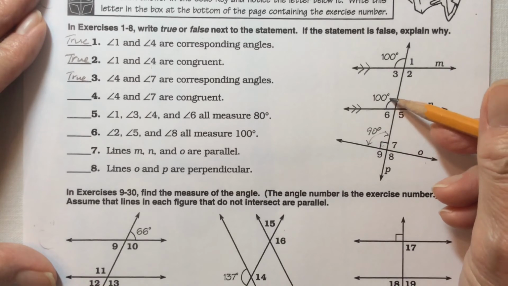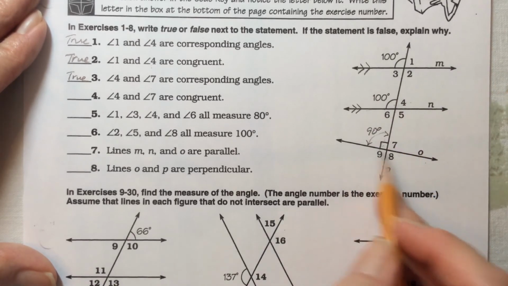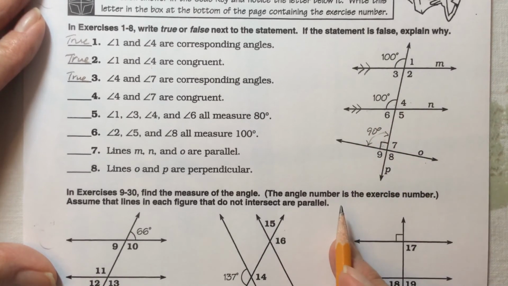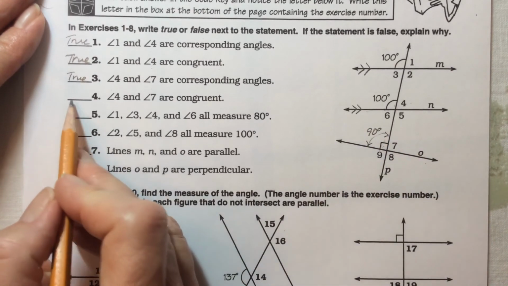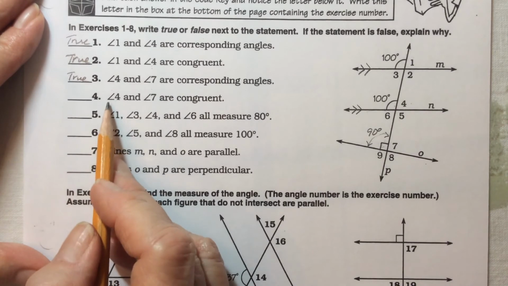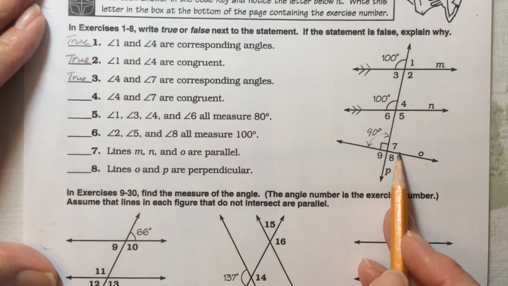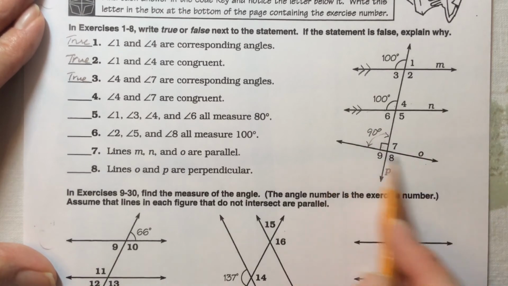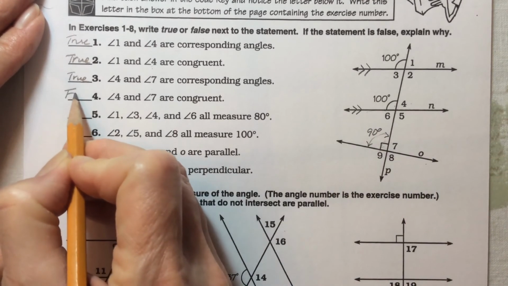Therefore, because these are not congruent and they are corresponding angles, that means that this line and this line are not parallel. And so in this case, angle 4 and angle 7 are not congruent because these two lines are not parallel. And so this statement would be false.